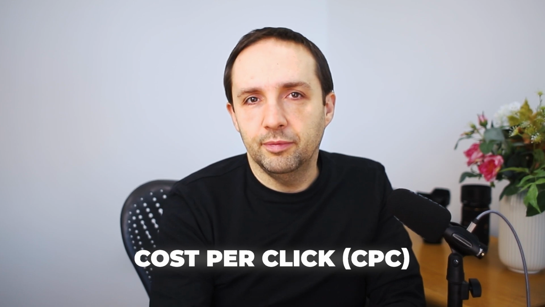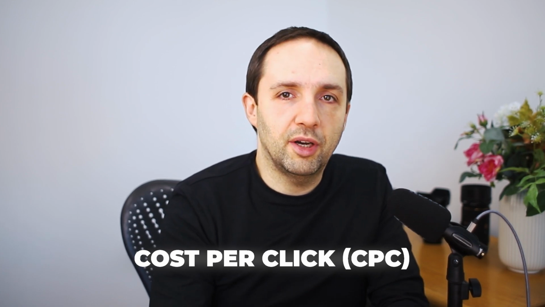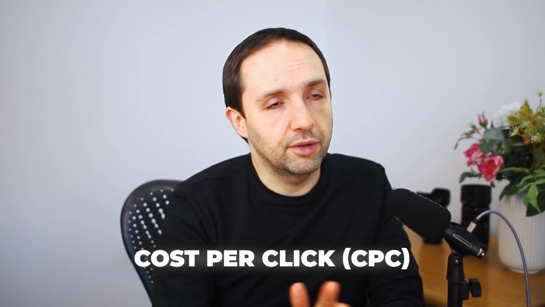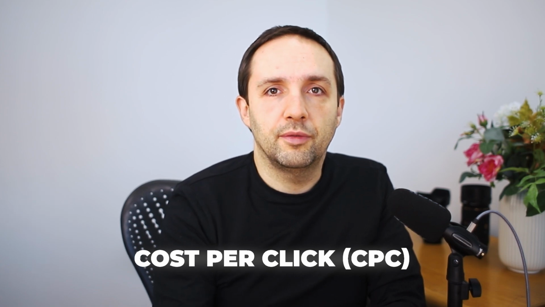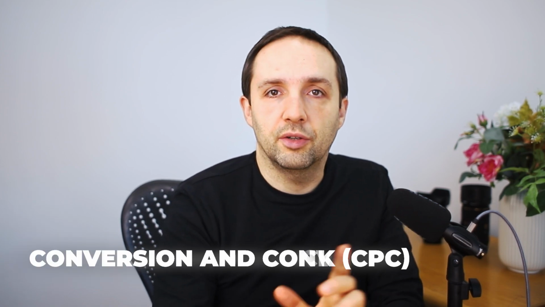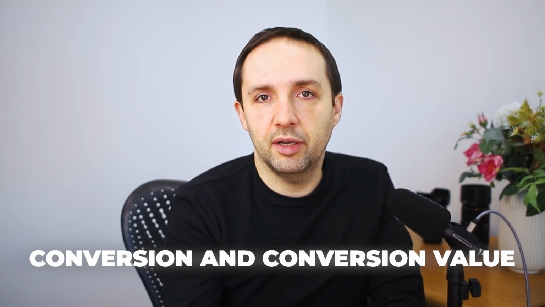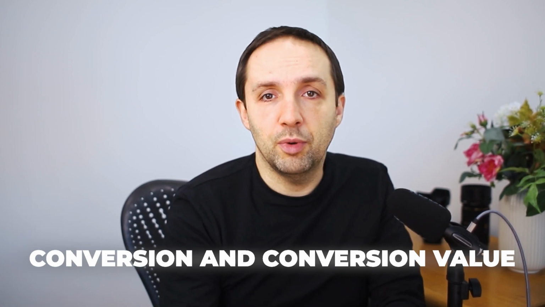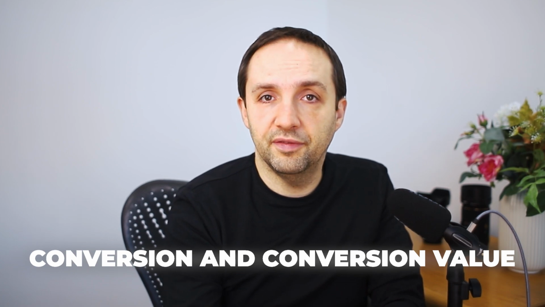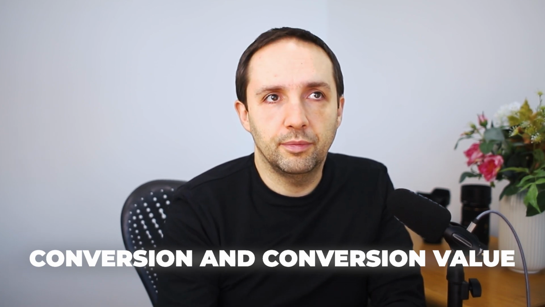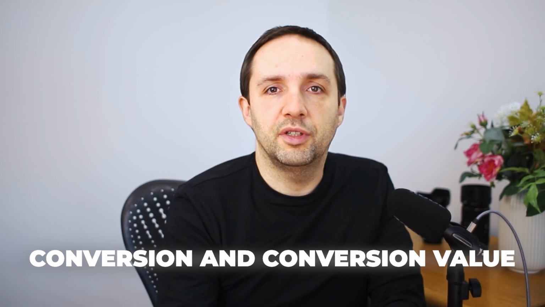Obviously, the lower the better, but in reality this is defined by the marketplace, meaning your competitors, and you can't do much to change it. Finally, two of the most important metrics are conversion and conversion value. Every time someone clicks on your ad that actually buys, this is counted as a conversion. How much they spent is counted as a conversion value. These two things will inform the most important metric of them all, which is ROAS.